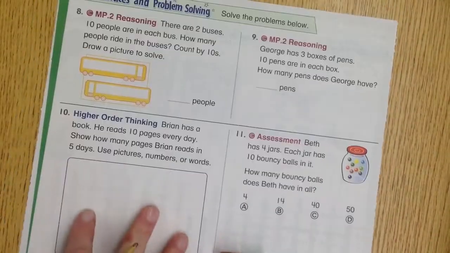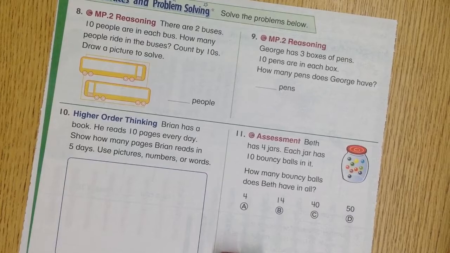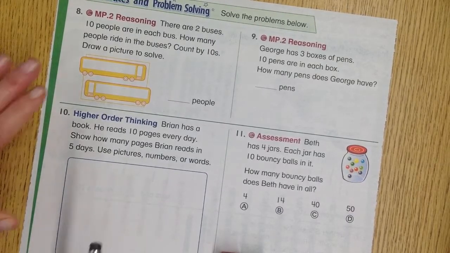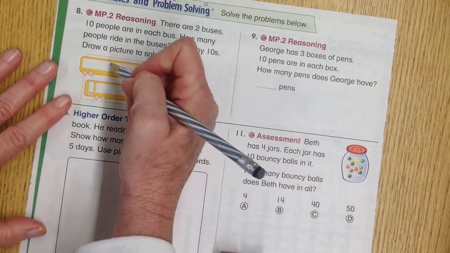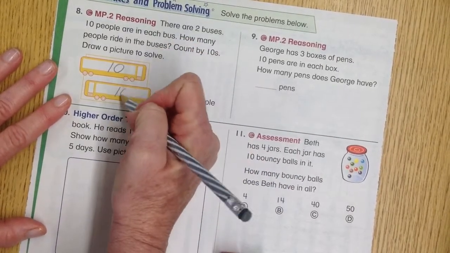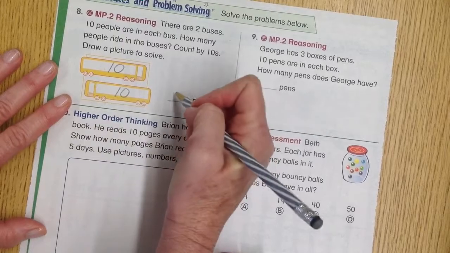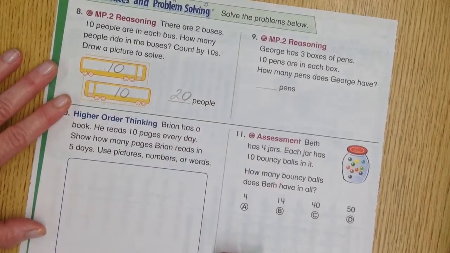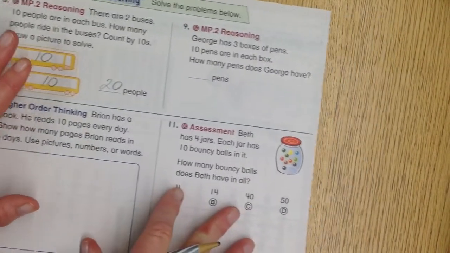There are 2 buses. 10 people are on each bus. How many people ride in the buses? Count by tens. Here we have 10 and another one, 10, 20. So we have 20 people riding the buses.